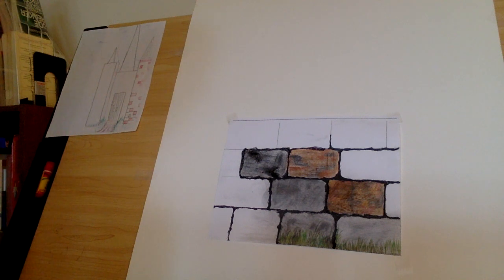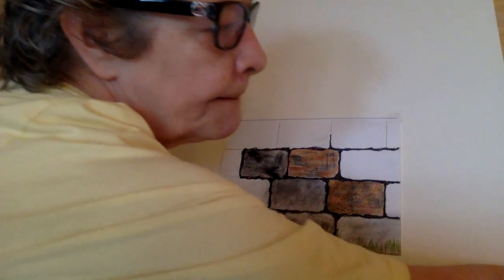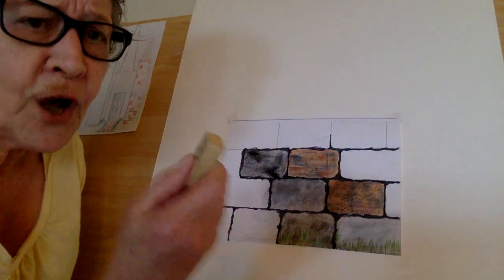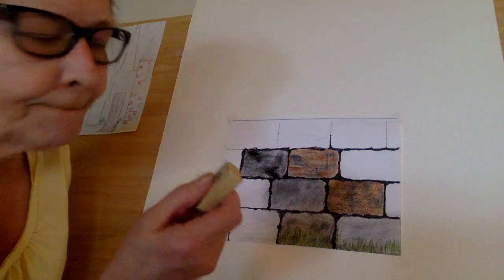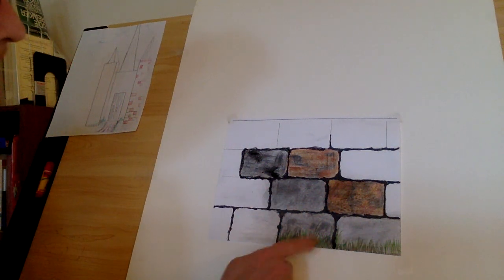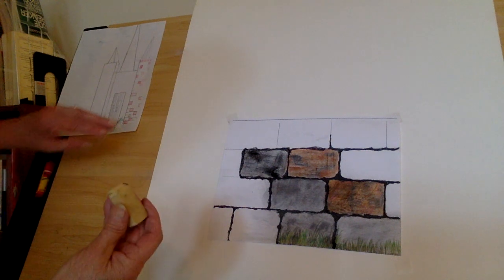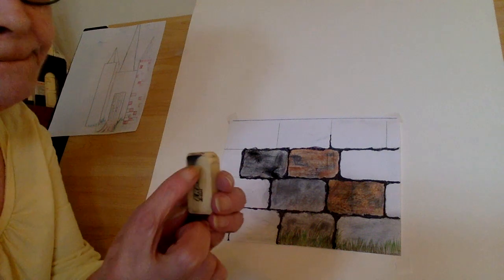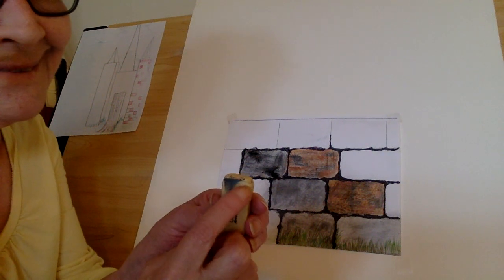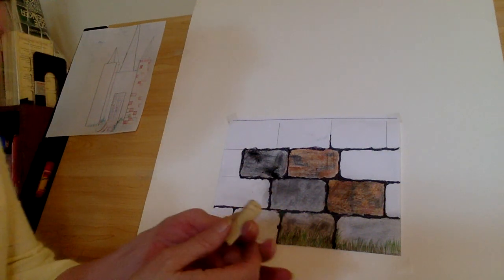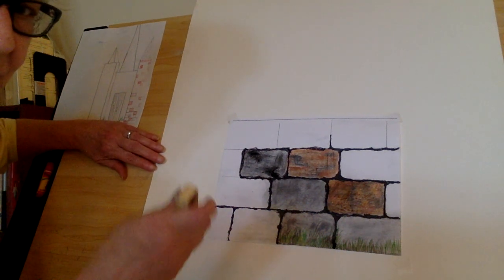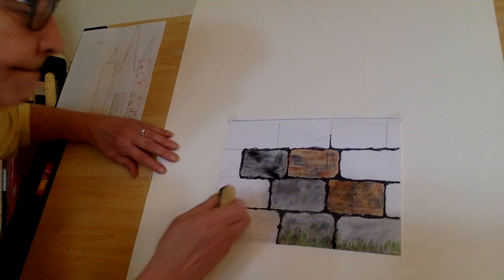Think that looks like brick? Yeah, close. Now here's my trick. I have one eraser set aside for what I call smudging. That's what I've done with these. It's a technique for blending. As you can see, my eraser, look at that. This eraser is only for smudging.